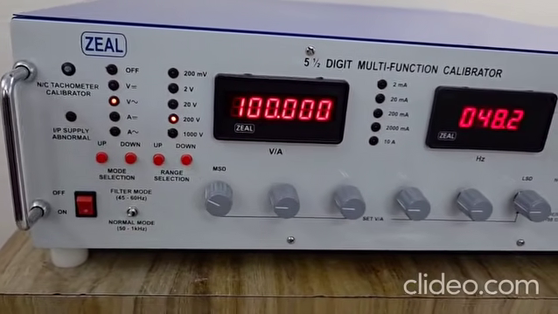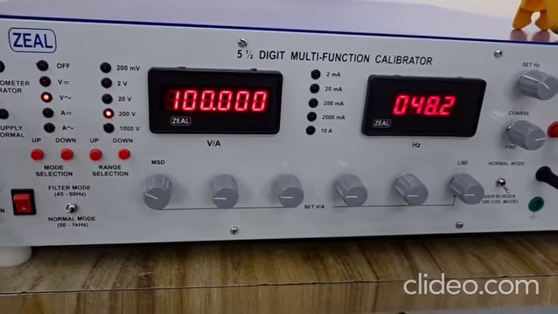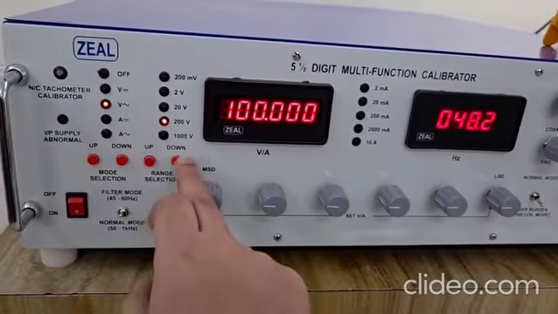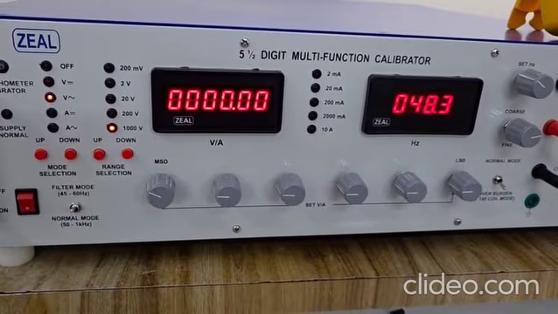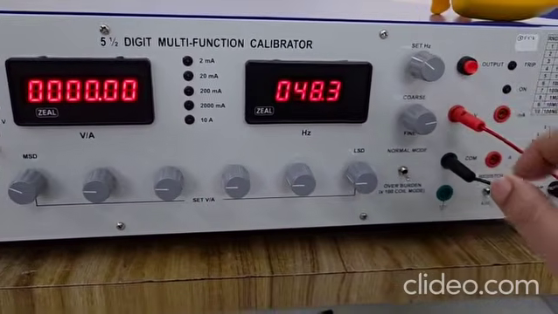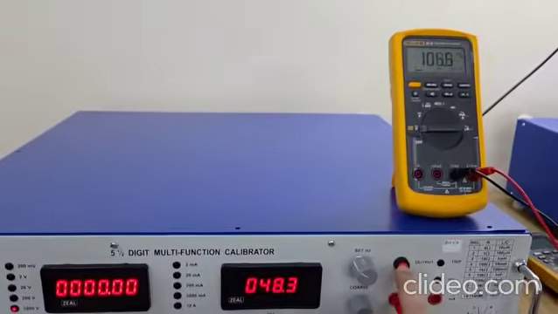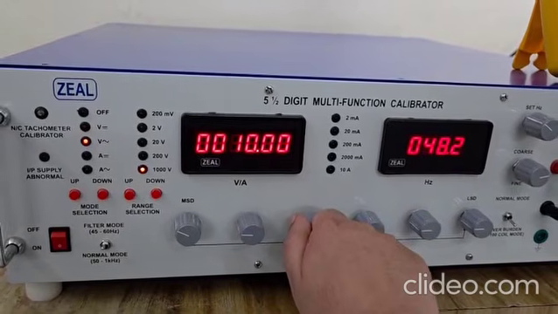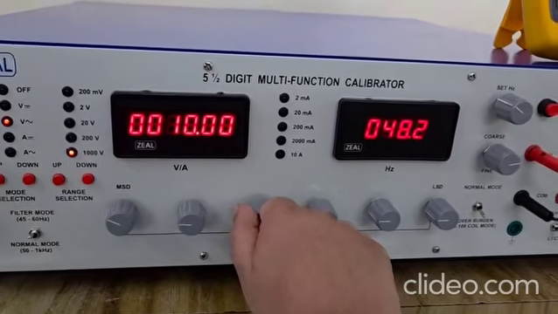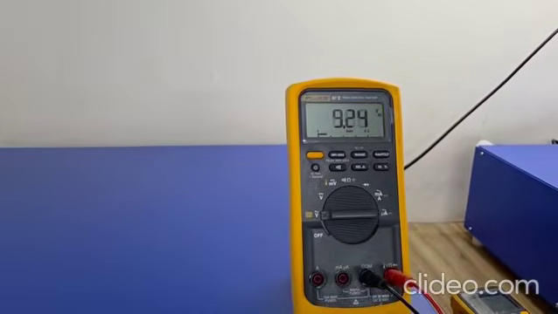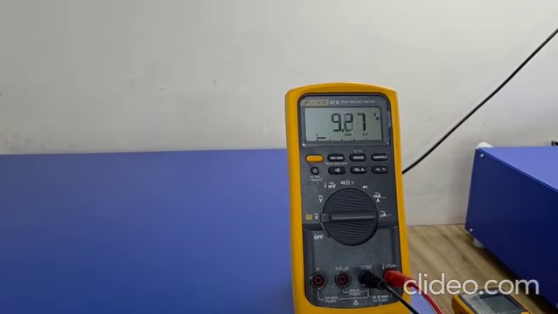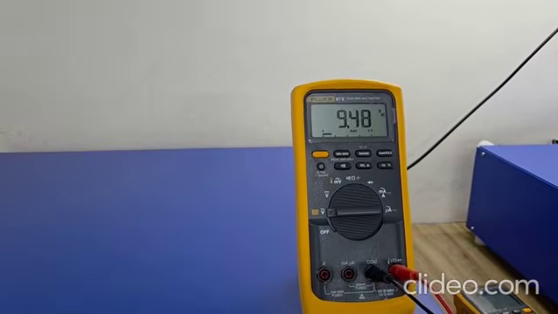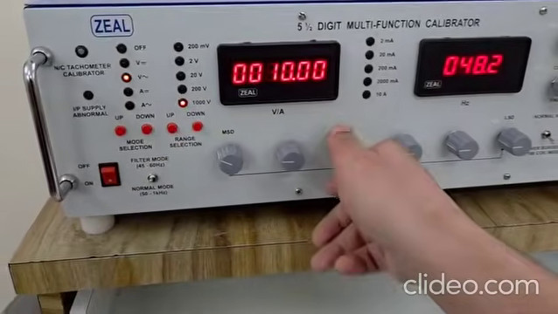See, for 1000 volt, I am taking precaution. I am putting the output off first, then going down, and then gradually increasing the output. See, if I set 10 volt, it is showing 9.5 something.